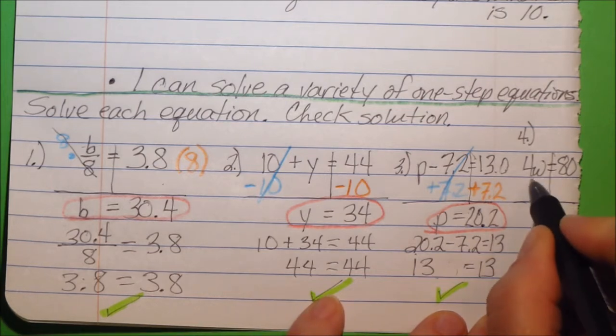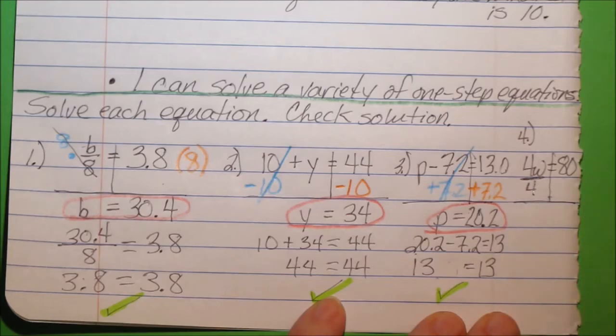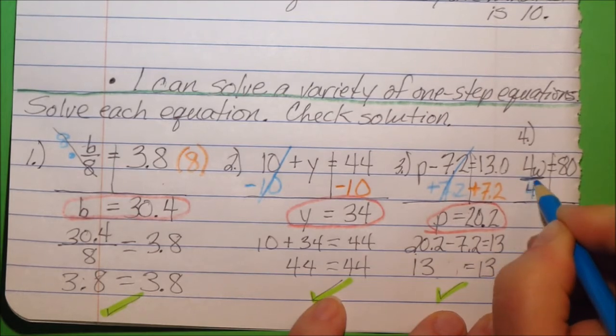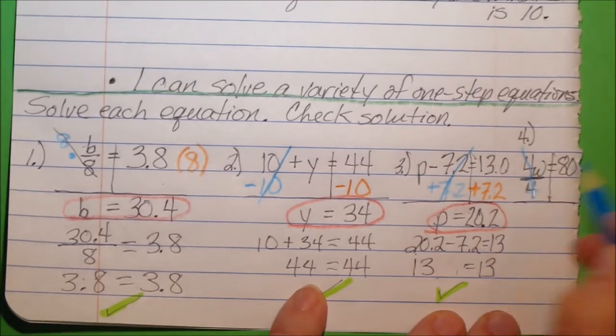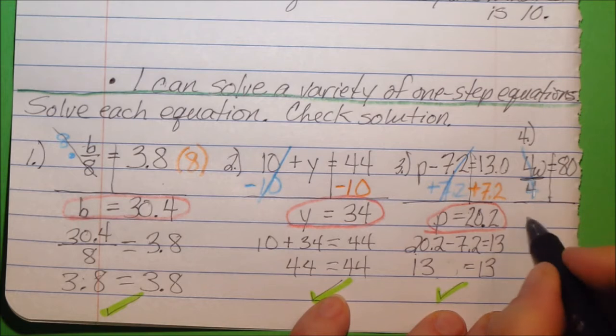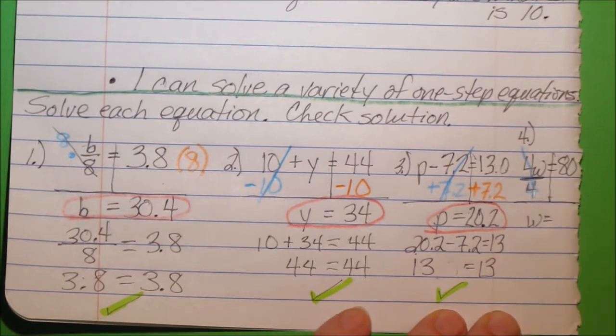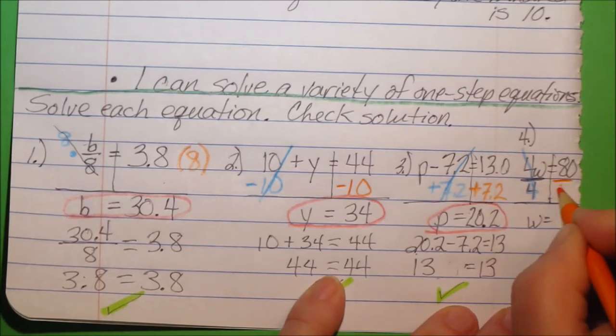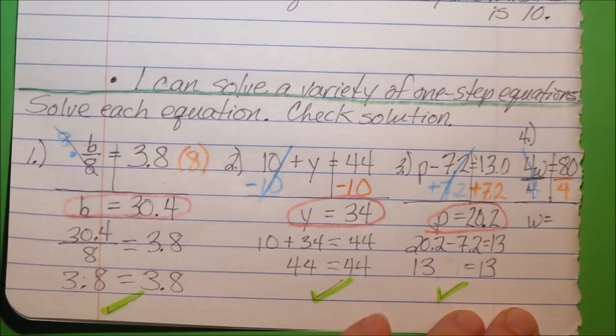So my inverse operation then is going to be division. So I will divide by 4. Should have shown that with some color, huh? Divide by 4. All right, then that gets 4 out of there. And I've got W all by itself on this side. But what I do to one side, I have to do to the other. So I have to divide by 4 over here as well.